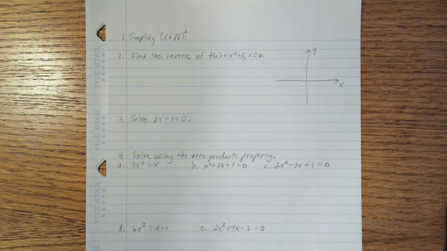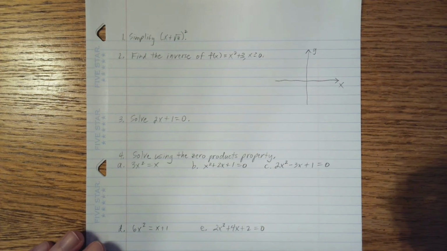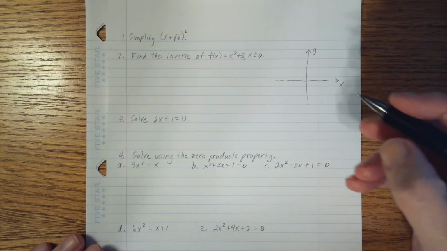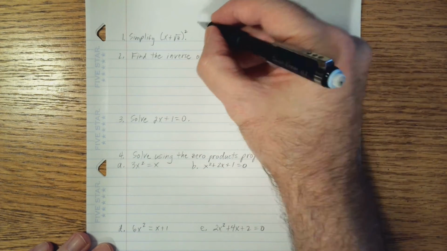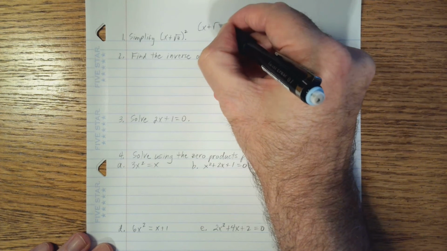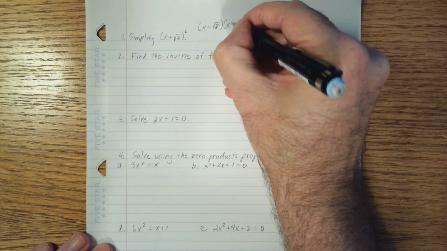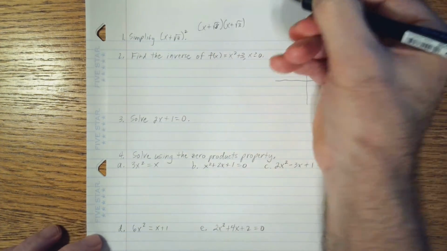Alright, in this video I'm going to be going over some of the algebra skills that you're going to need when you're in Chapter 6. And on number 1, we did some radicals in the Chapter 5 review stuff, but I want to do one more here. Of course, by definition of an exponent, this means x plus the square root of 3 times x plus the square root of 3.